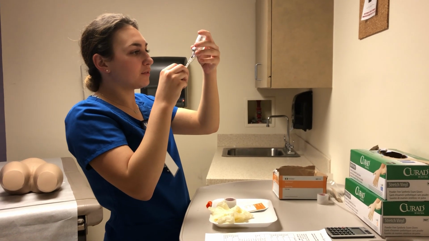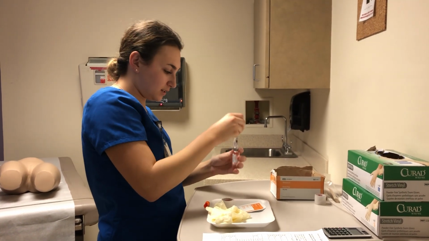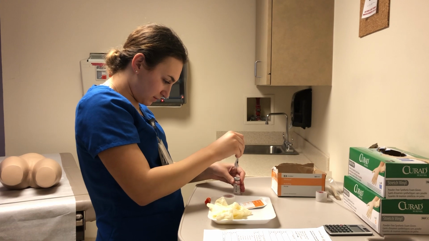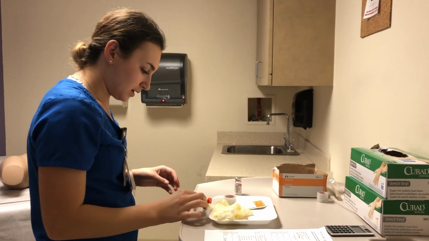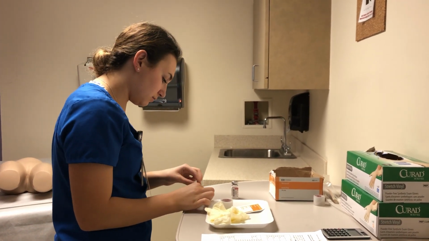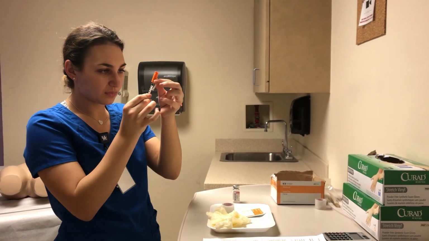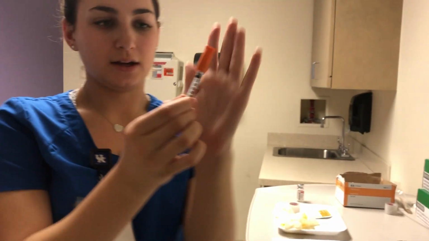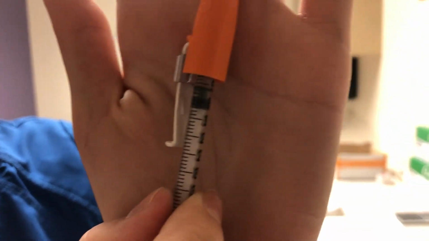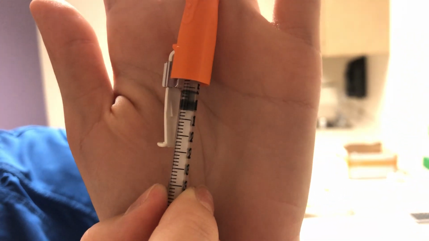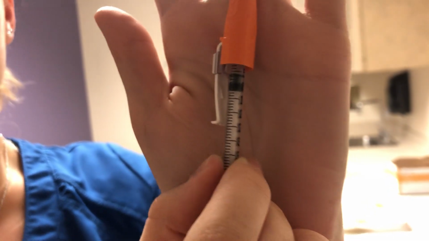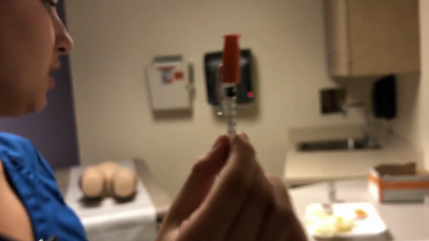Okay, so I have 6 units of insulin prepared. I'm going to take my needle out, and then I'm going to do a one-handed recap. And then I am going to ask you to verify how much is in the needle, or in the syringe. 6. Perfect. So my syringe is prepared.